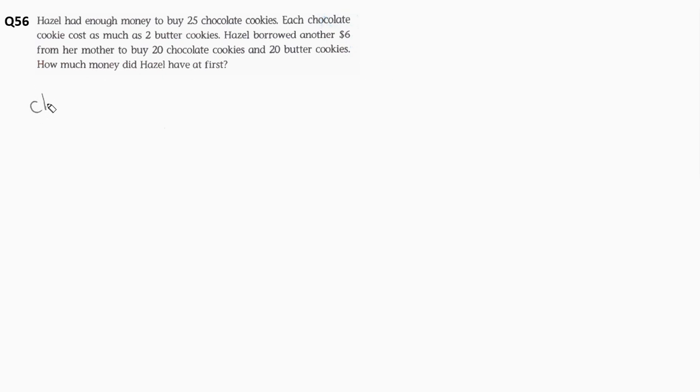So if we have chocolate and butter, now the chocolate is being compared to the butter. It costs twice as much as, well, it says each chocolate cookie costs as much as 2 butter cookies. I hope that is clear, but let's just try that.